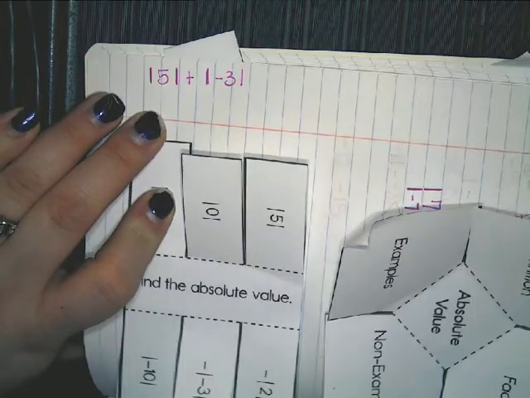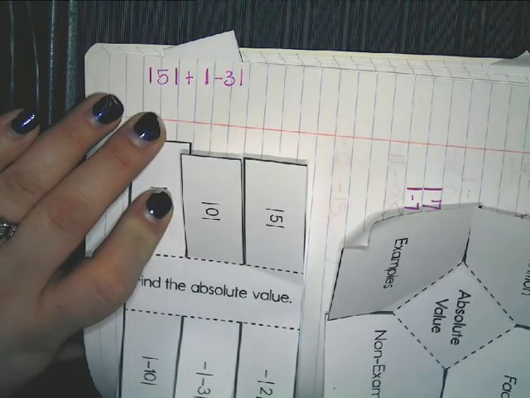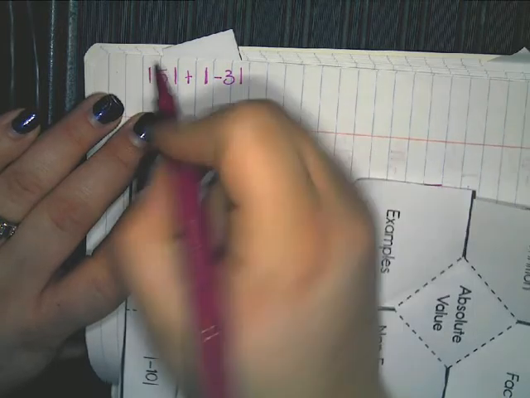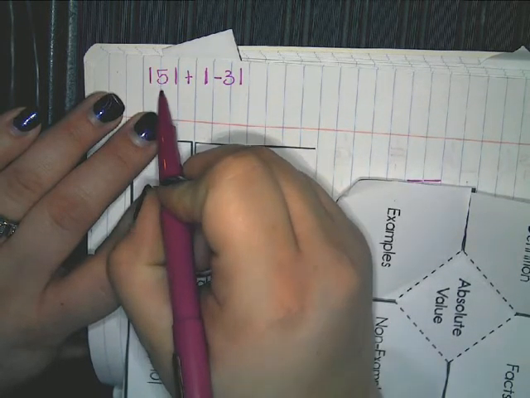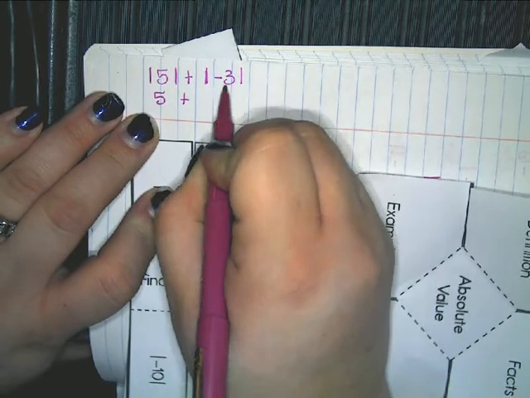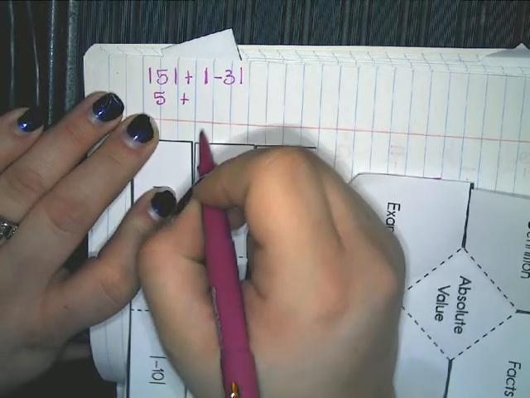So you're going to take it in steps. What is the absolute value of 5? So you write your 5 down. Plus the absolute value of negative 3 is 3. So 5 plus 3? 8.